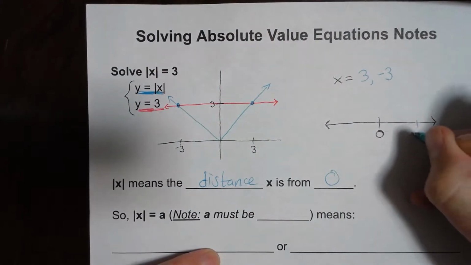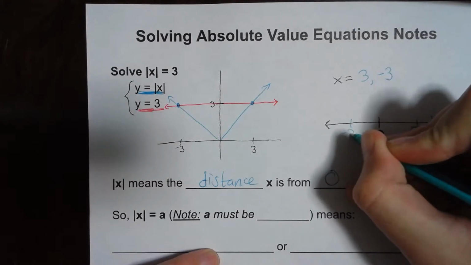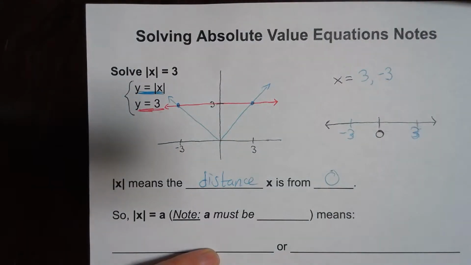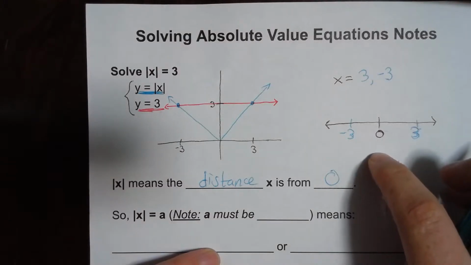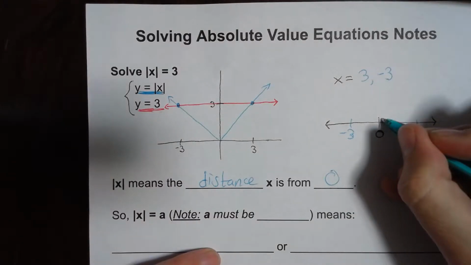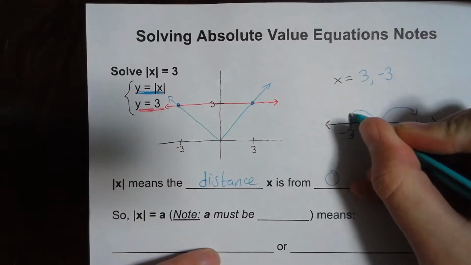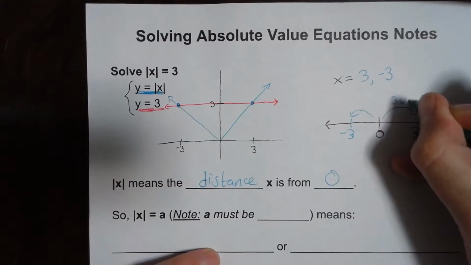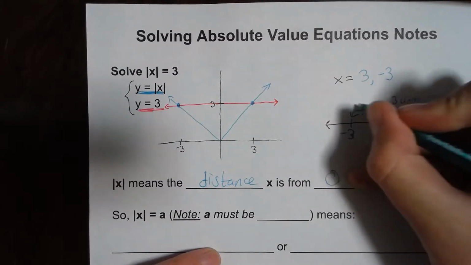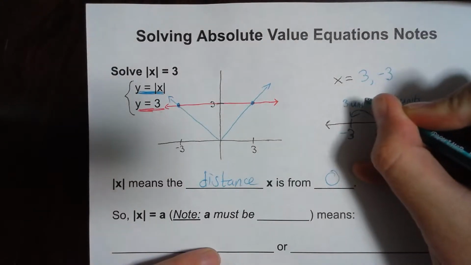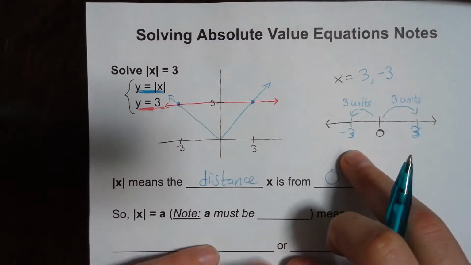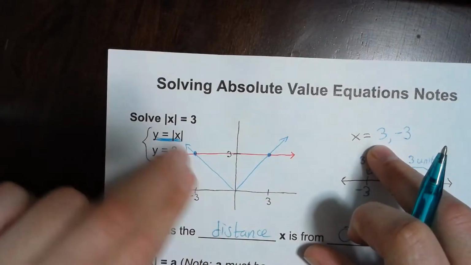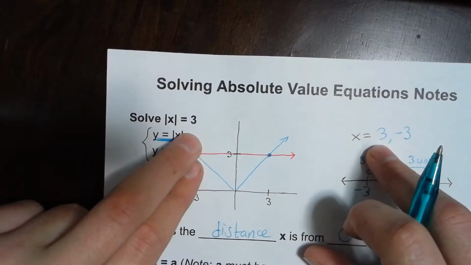Another way to picture this, let's put this on this little graph here. We have negative 3 and we have 3. We're trying to find the values that are 3 units from 0. That is 3 units. This distance is also 3 units. We have two values that are 3 units from 0, and so we have two solutions for solving the absolute value of x equals 3.